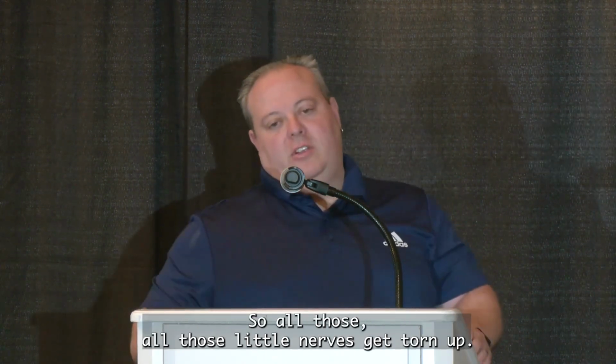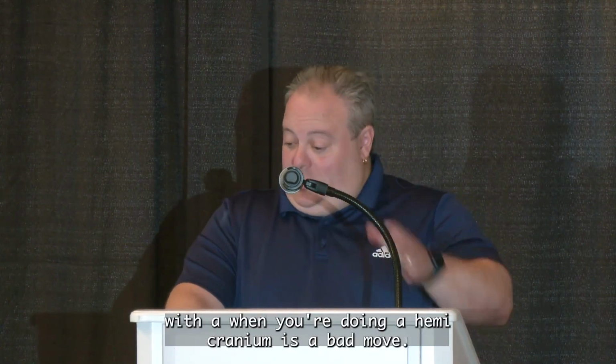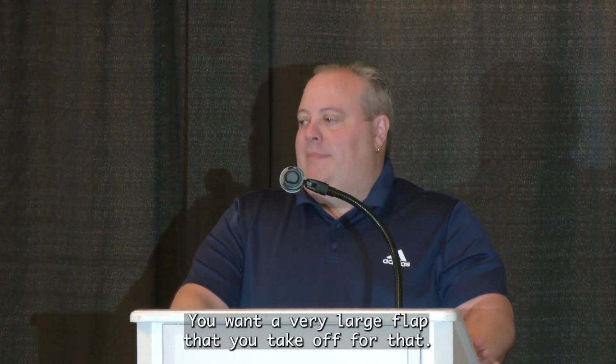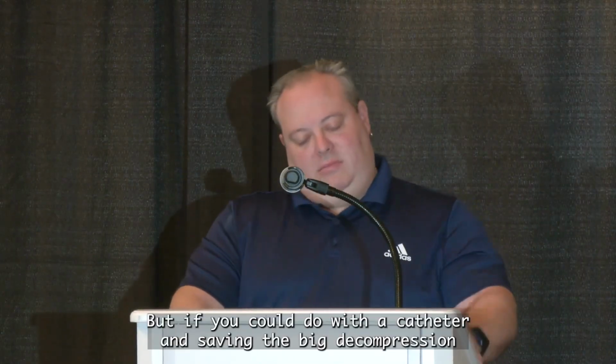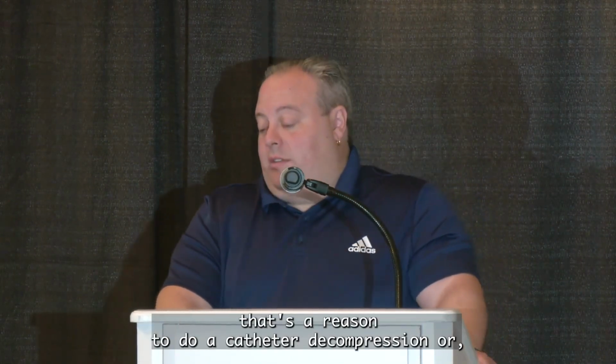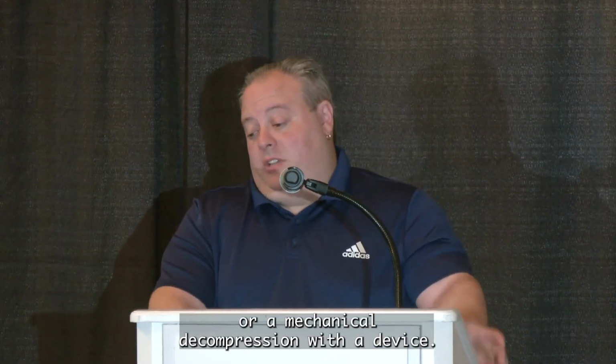So all those little nerves get torn up. So a minimal decompression when you're doing a hemicraniectomy is a bad move. You want a very large flap that you take off for that. But if you could do it with a catheter and save them the big decompression, and you could actually have less complication risk, that's a reason to do a catheter decompression or a mechanical decompression with a device.